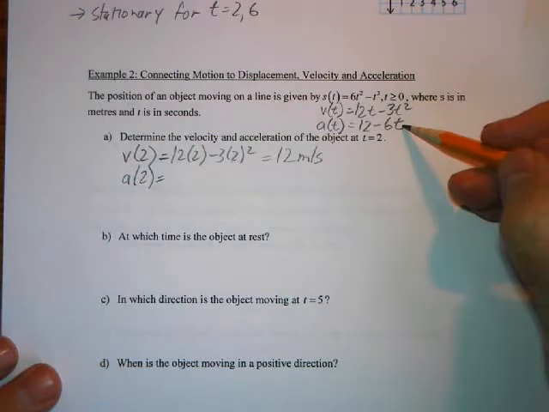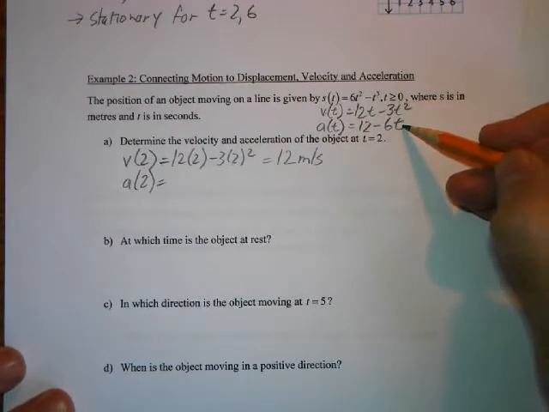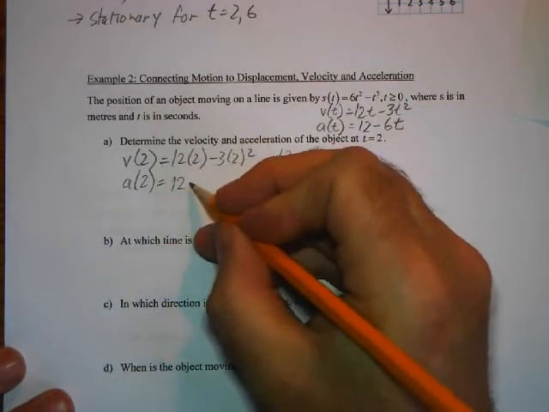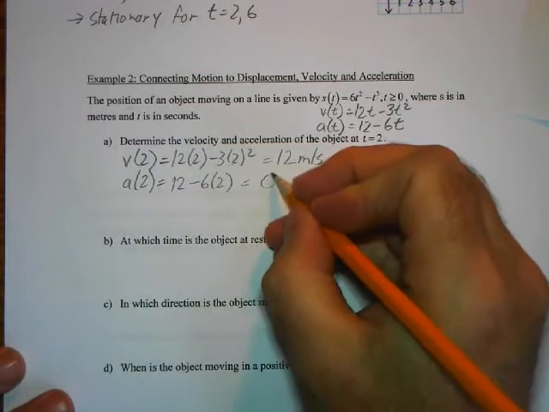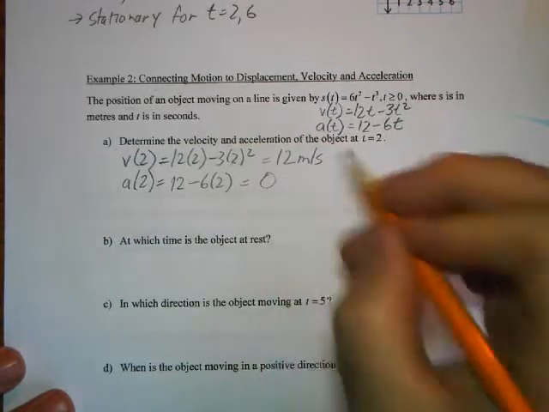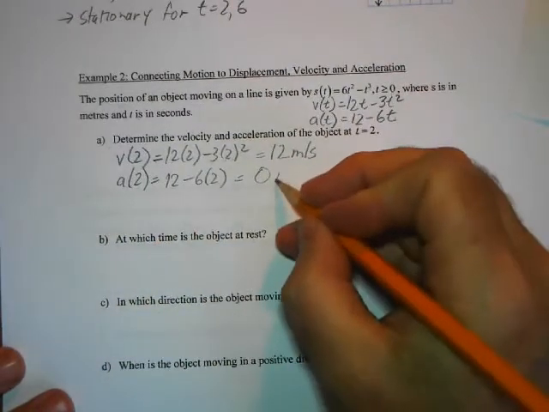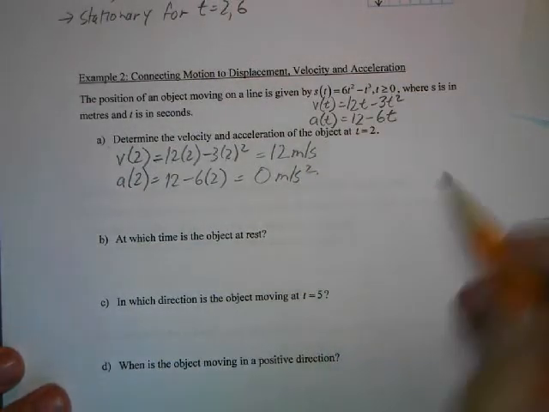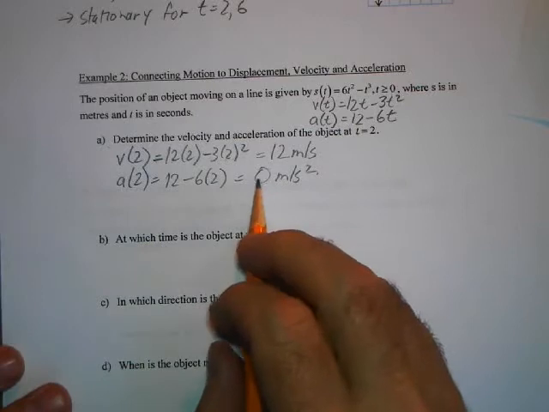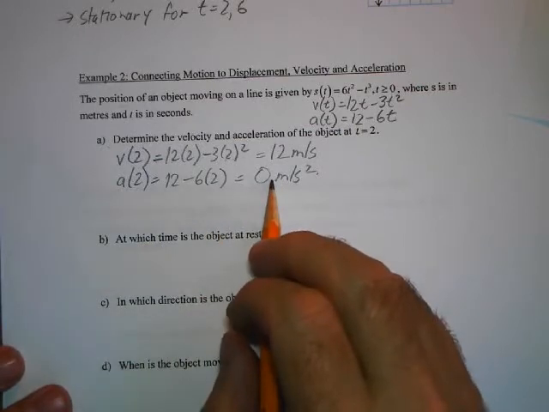Same idea, we just plug it into our acceleration equation. So that's going to be 12 minus 6 times 2. 12 minus 12, that's 0. Okay, so 0, and don't forget the units here, meters per second squared, because it's a second derivative. That means the object is not accelerating or decelerating at that point.